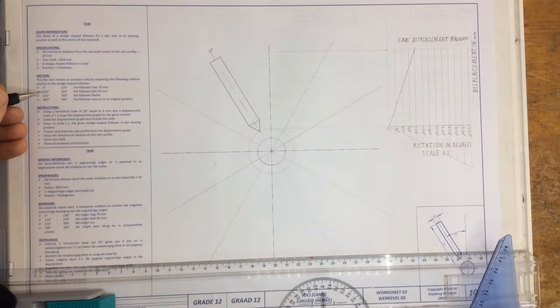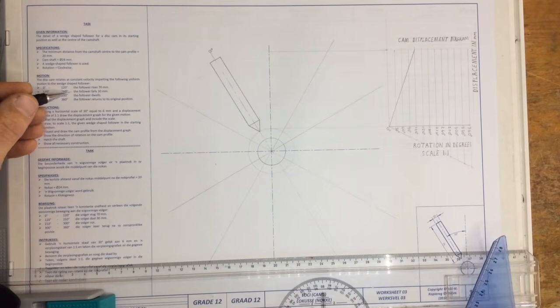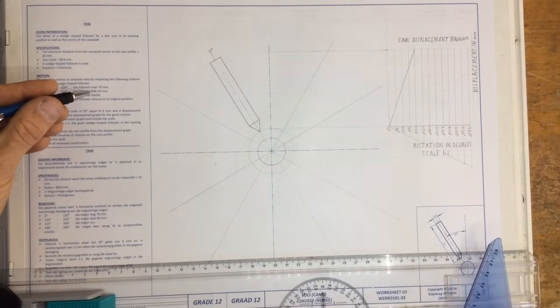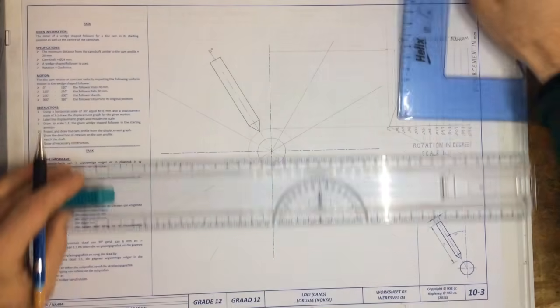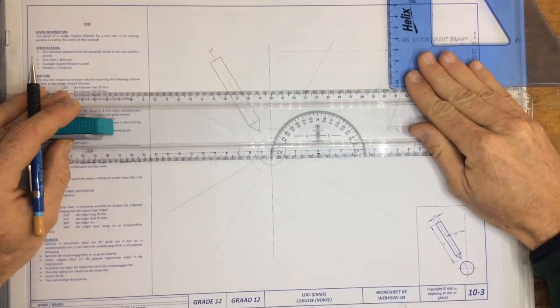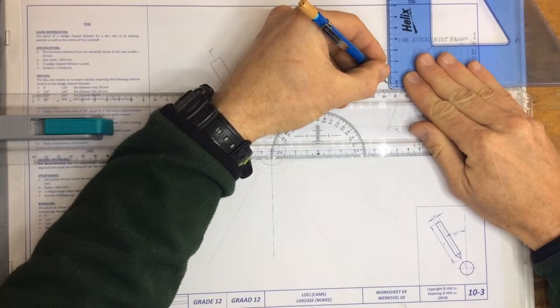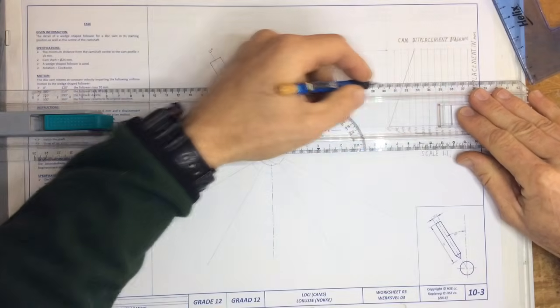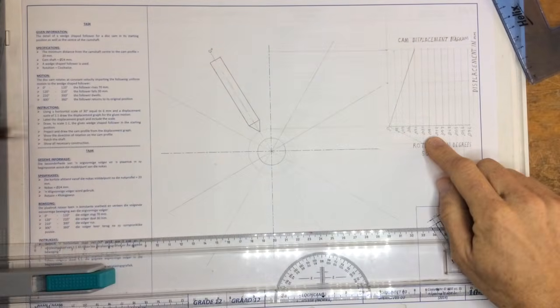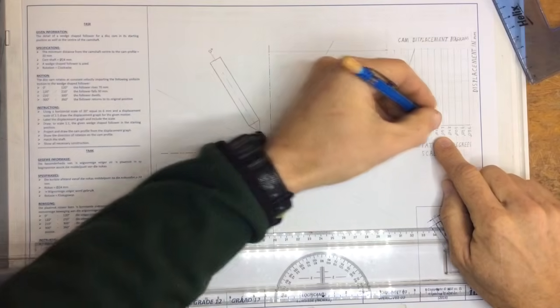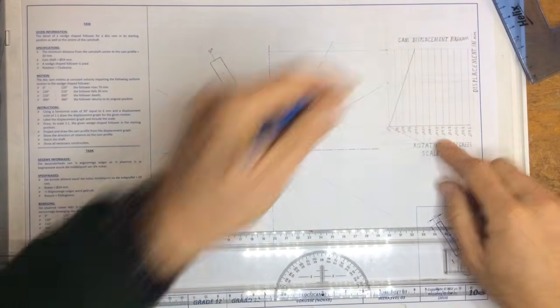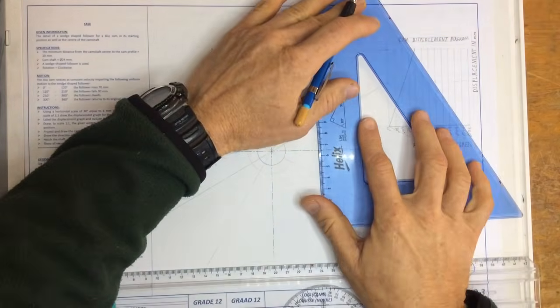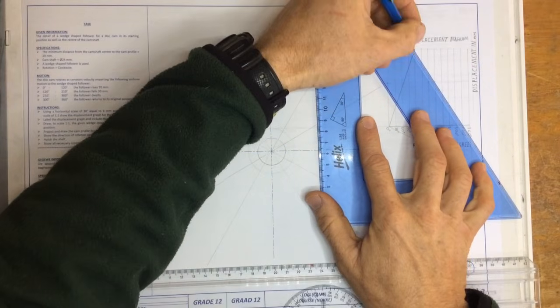It then says from 120 degrees to 210 degrees, the follower falls 30 millimeters. All right, so I measure off 30 from the top here. Just draw a line across. And I find the 210. There's 210 at that point over there. And I can draw a line going down.